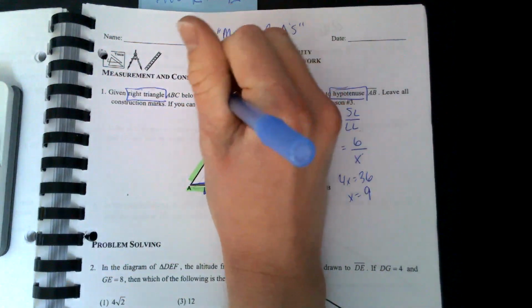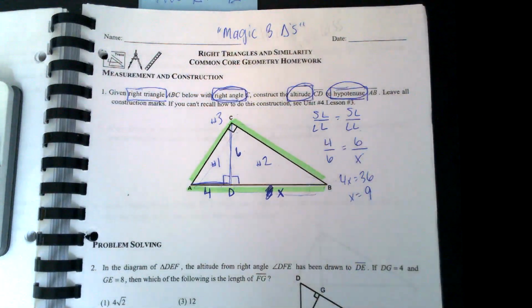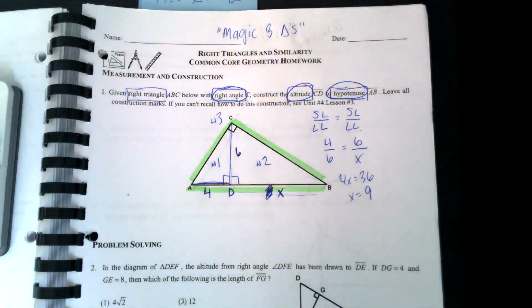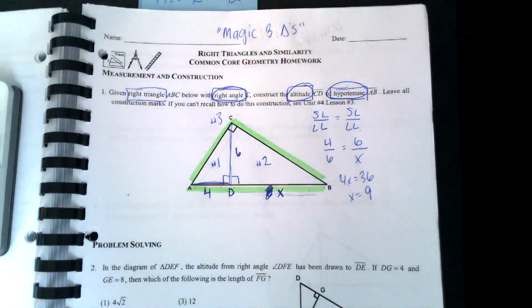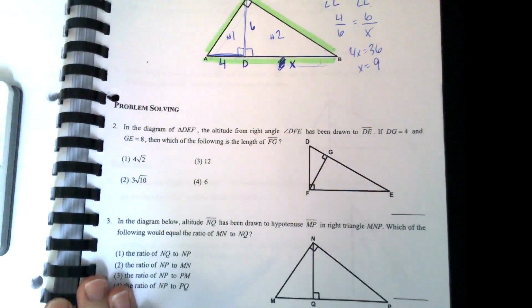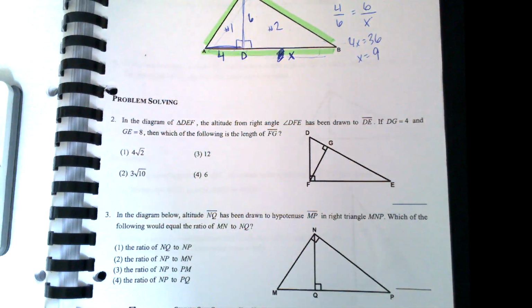Now remember, sometimes you're going to be given a short answer question, and you're going to have to draw a diagram. So whenever you see right triangle, right angle, altitude, hypotenuse, this is what you need to think of. Let's take a look at some more questions. Number 2: In the diagram of triangle DEF, the altitude from right angle DFE has been drawn to DE.